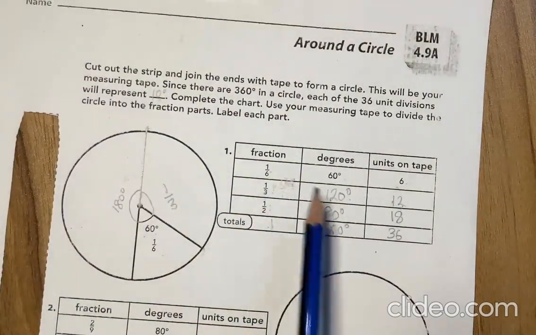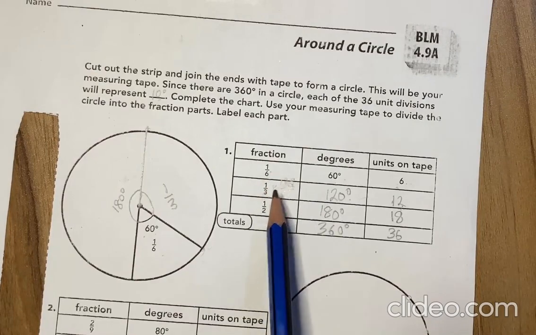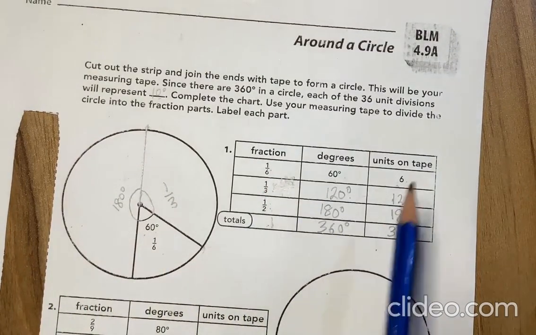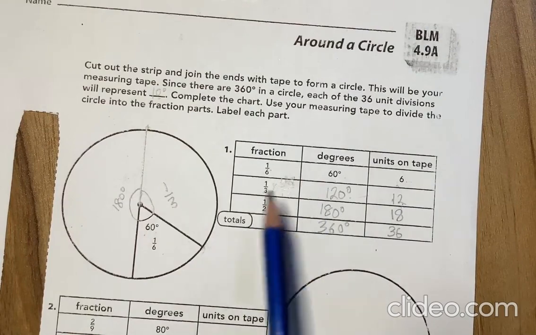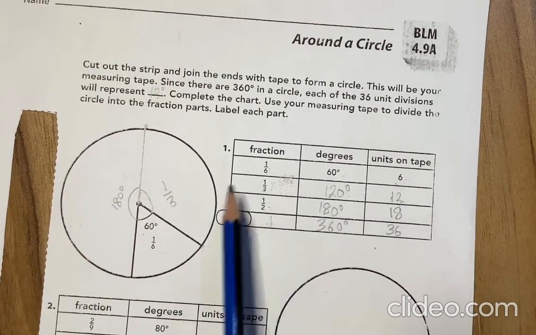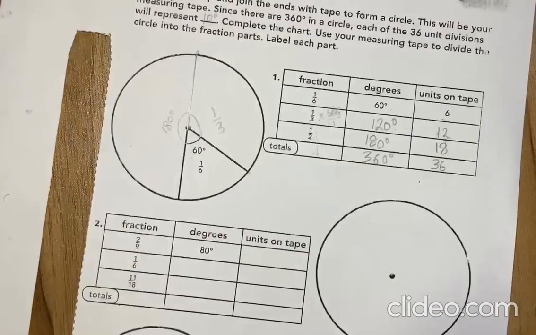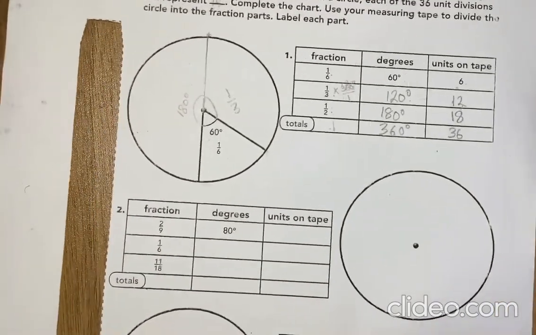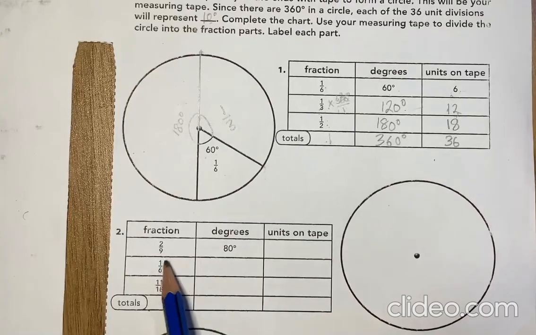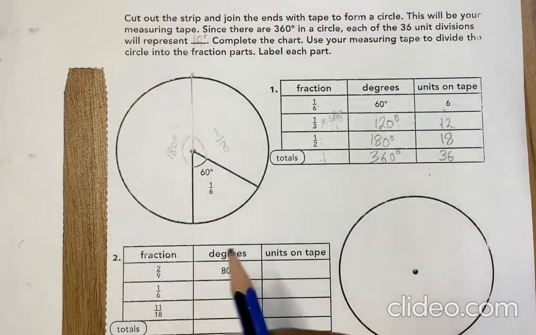So you can check it out. 1/6 plus 1/3 plus 1/2. I have a common denominator of 6. It's all going to give you 6/6, which is 1 whole. And that's how it goes. So using the same understanding, we're going to work on the second question. So this is 2/9. 2/9 of what will give you 360?